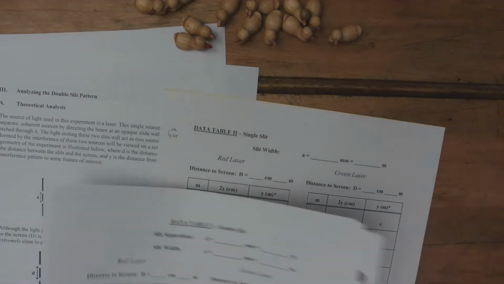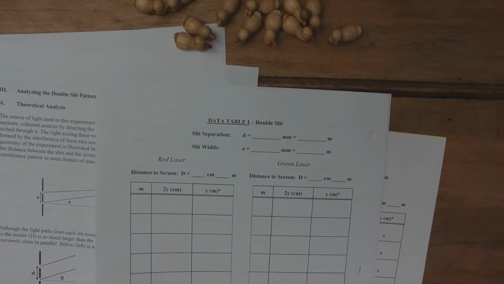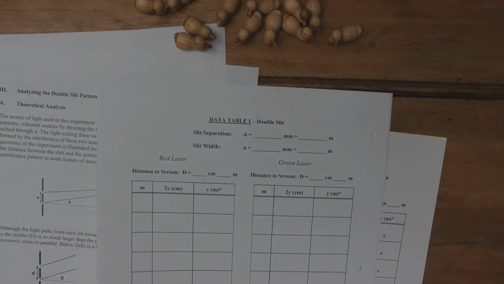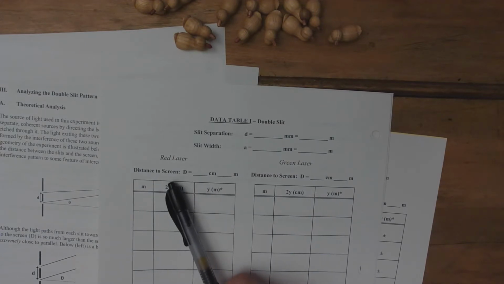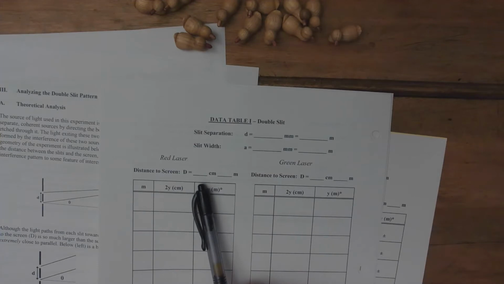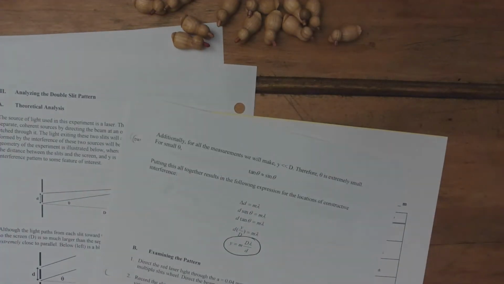for the double slits. So this is on page 14. So you have the slit separation, which was supposed to be 0.25 millimeters, and the slit width, which was supposed to be 0.04 millimeters, and the distance to screen, that should be distance to wall, so from the slits to the wall.